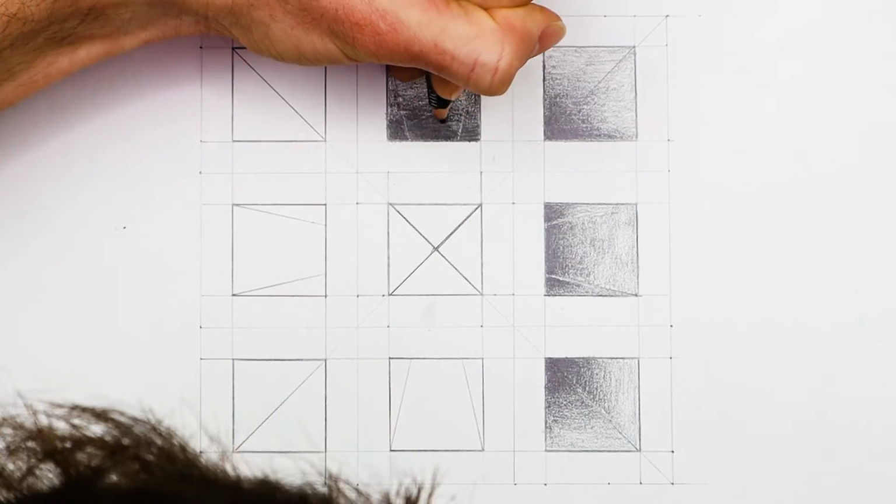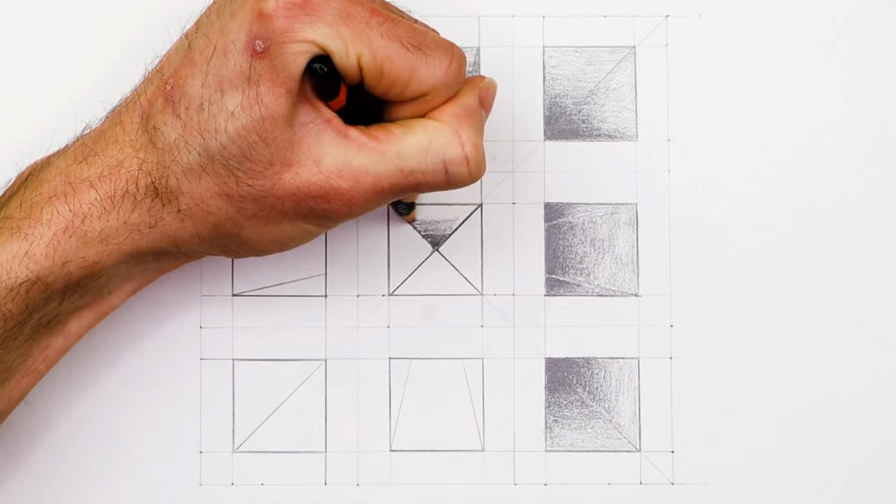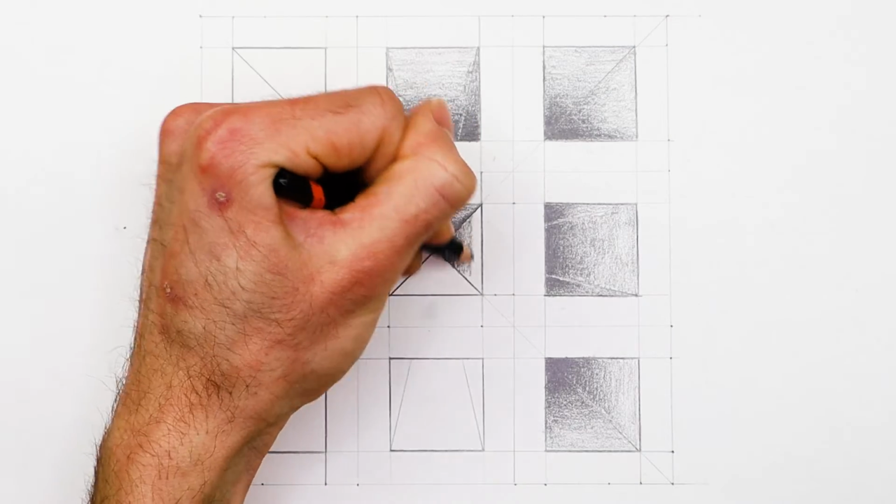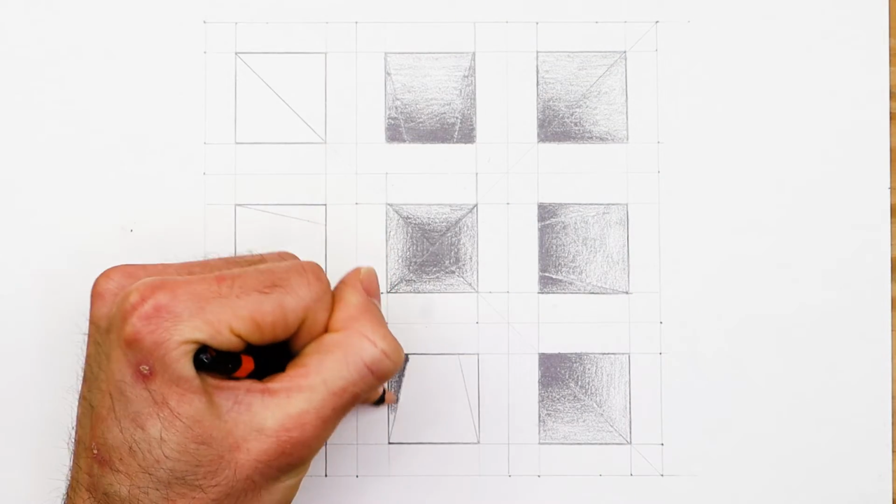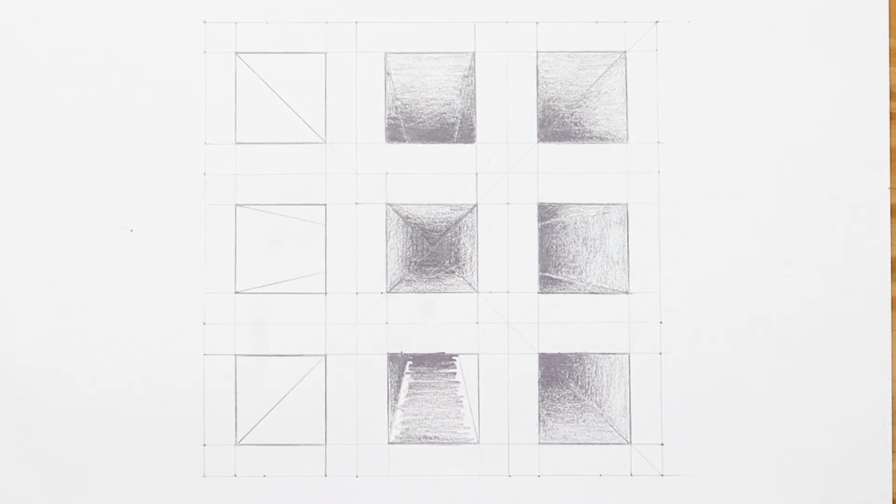We want to make sure that we shade along the horizontal and vertical planes of each corridor wall in each corridor, so making sure the shading aligns with the correct plane within each corridor.